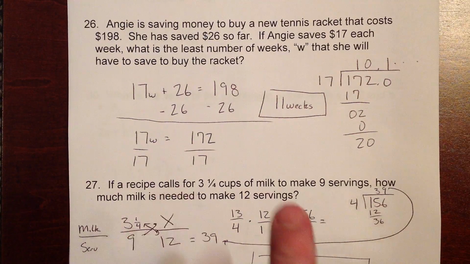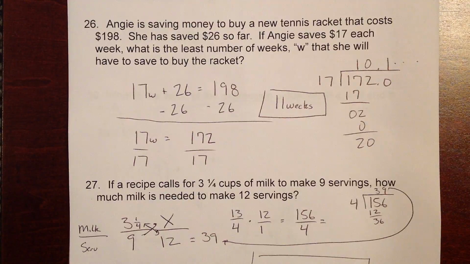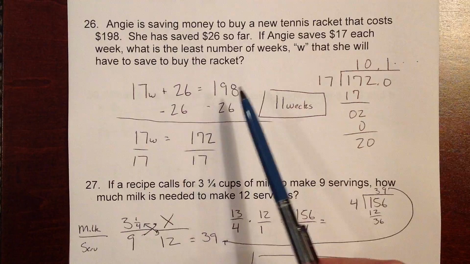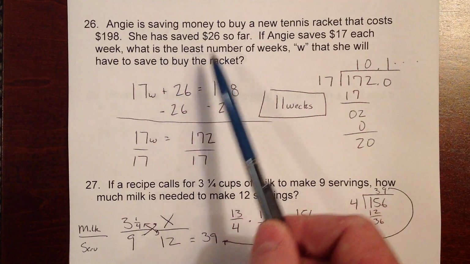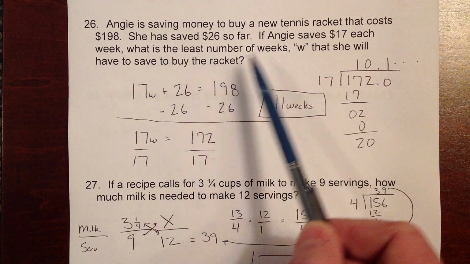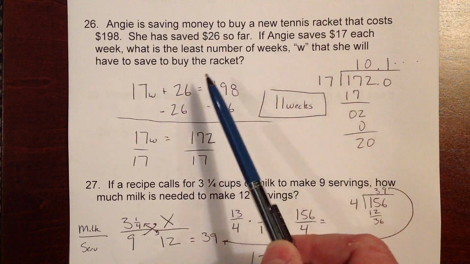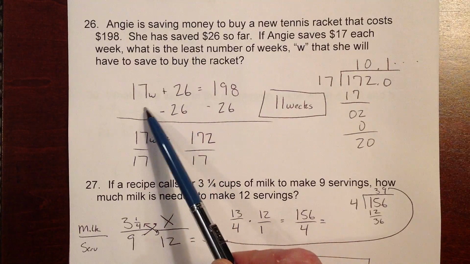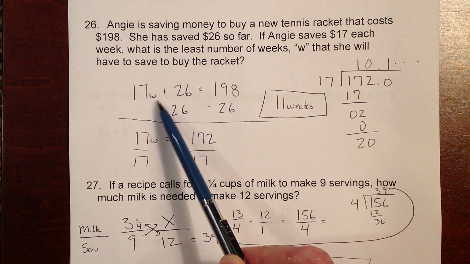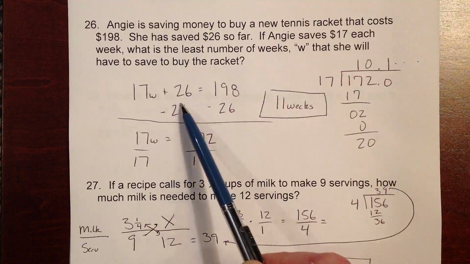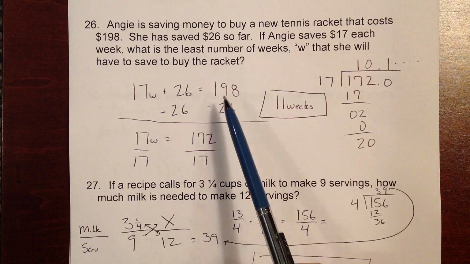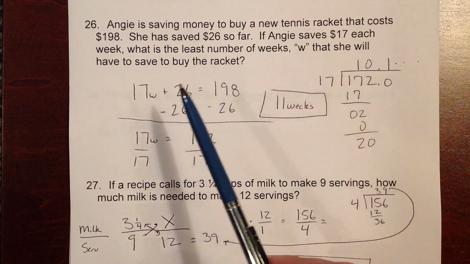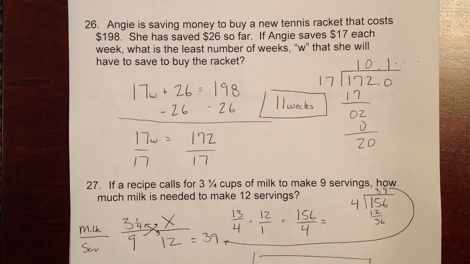Again, you're going to set this one up like a two-step equation. Angie is saving money to buy a new tennis racket that costs $198. The total cost is $198. If she saved $26 so far, and she earns $17 each week, or saves $17 each week, we can say 17W for 17 times the number of weeks, plus the 26 she's already saved, to equal $198. What is the least number of weeks that she will have to save to buy the racket? The least number of weeks.